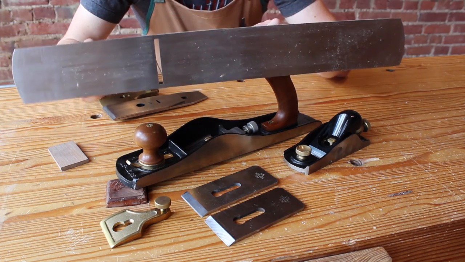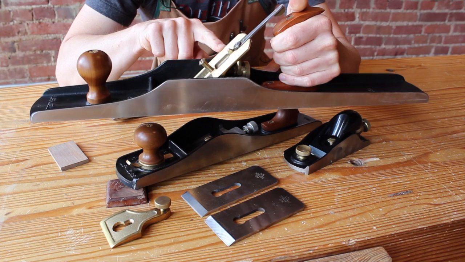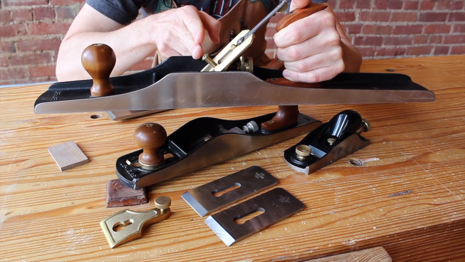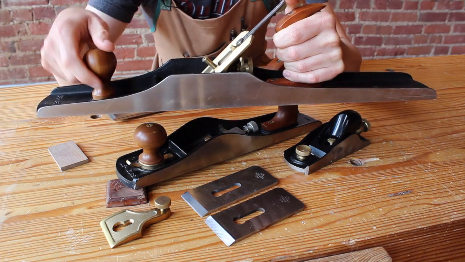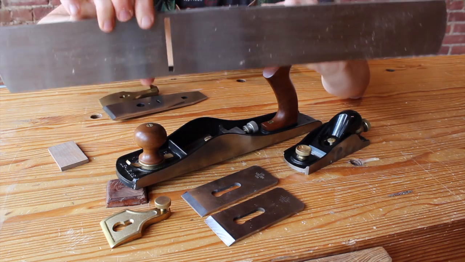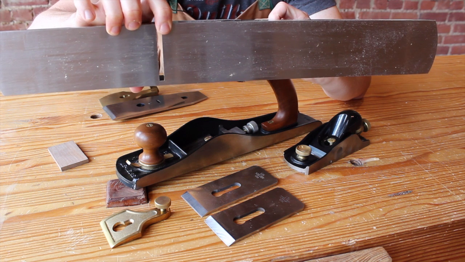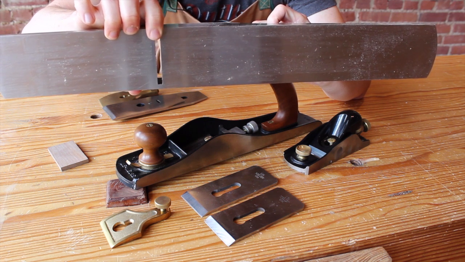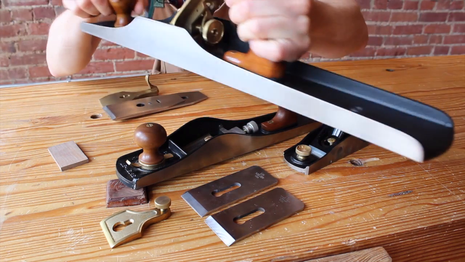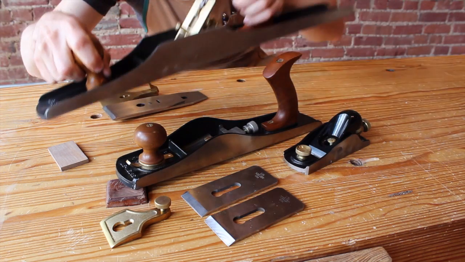To adjust the throat opening on a high-angle plane, you actually move the entire frog assembly forward and backward, which advances the blade forward and backward. The farther forward the blade is, the tighter the throat opening becomes. But this distance on the sole between here and here is fixed, so it's controlled completely by the placement of the frog in the bed of the plane here. And that's adjusted with some adjustment screws in the back of the frog.